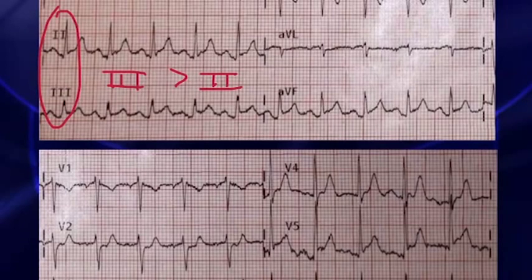The third step, do you see any horizontal or tombstone type of ST segment elevation? I don't know. I don't think you really do see any of that. But at the very least, the ST elevation in 3 is greater than in 2. This has to be a STEMI.